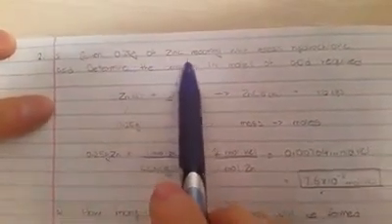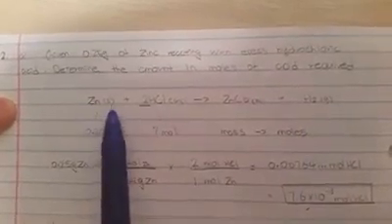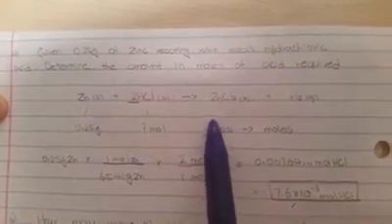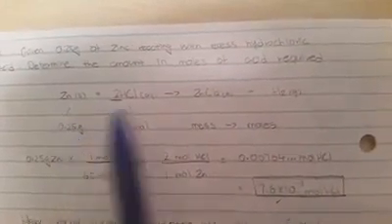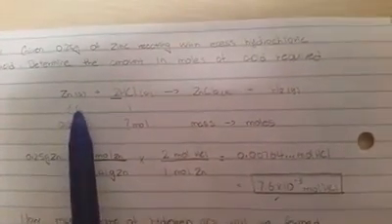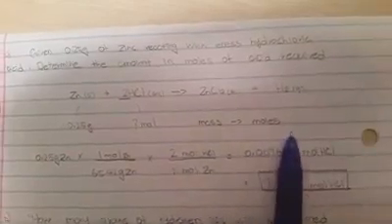Given 0.25 grams of zinc reacting with excess hydrochloric acid, determine the amount in moles of acid required. First, again, we write out the balanced chemical equation. Zinc, solid, plus HCl, aqueous, reacts and turns into zinc chloride and hydrogen gas. In this case, we will balance the equation first, and then we will write out what's given. We have 0.25 grams of zinc, and we need to determine how many moles there are for hydrogen chloride. In this case, it's clearly a mass to moles question.